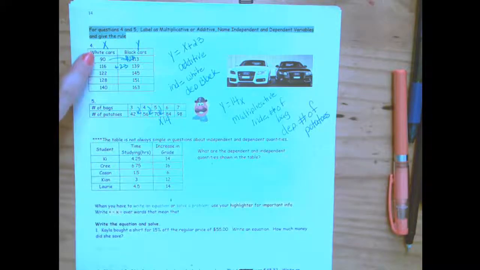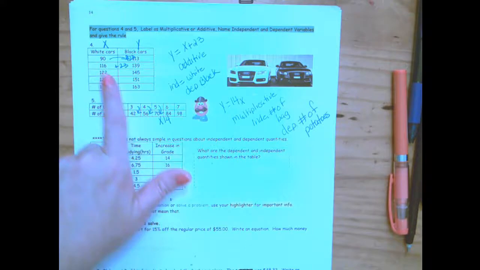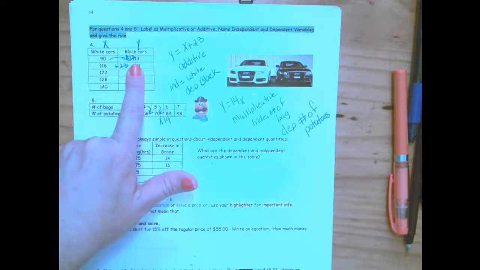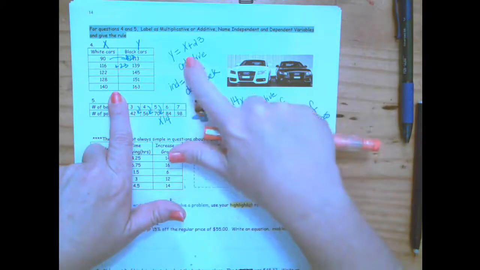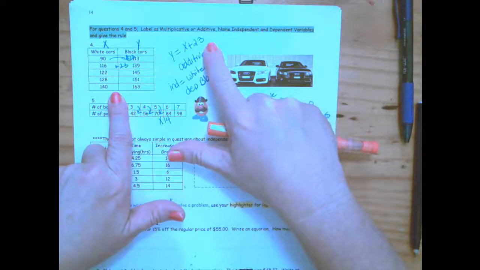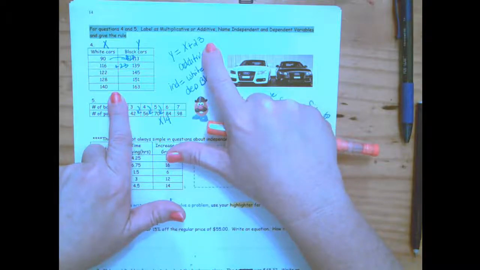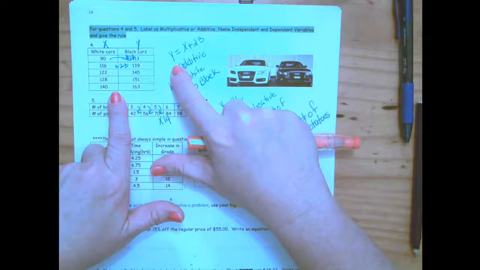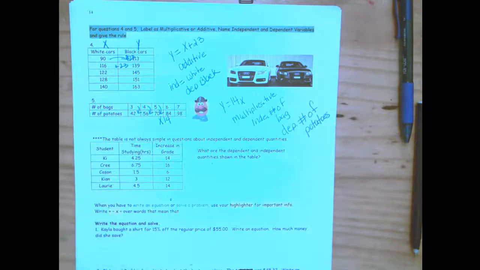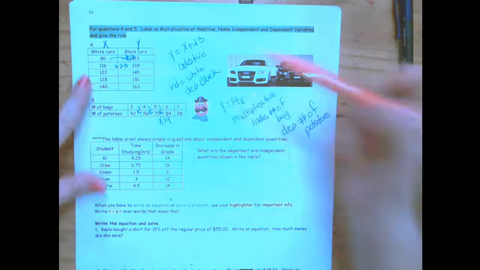Okay, this was your X and this is your Y. What are we doing to 90 to go to 113? Adding 23. Adding 23 on each one. So X plus 23 is our rule. So the equation would be Y equals X plus 23. It is additive. Your independent is the white cars.